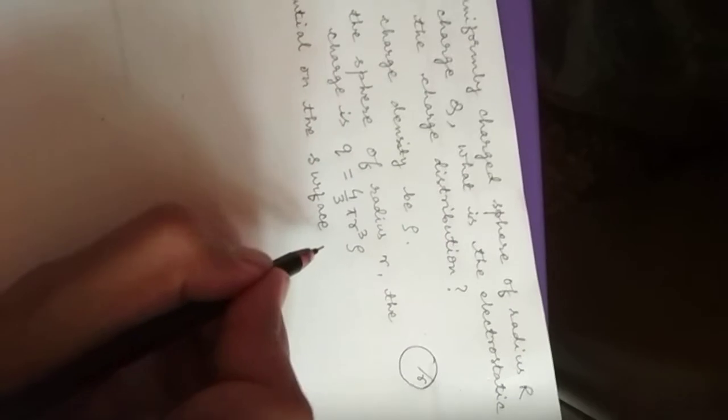So the potential on the surface of this sphere is phi, and phi is equal to what?